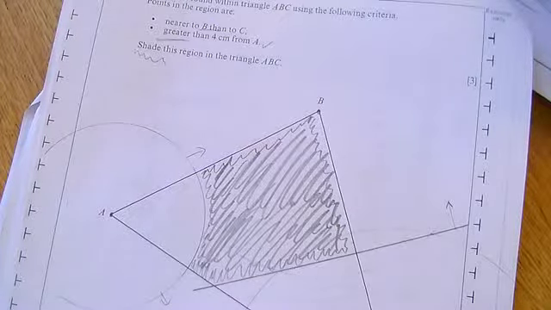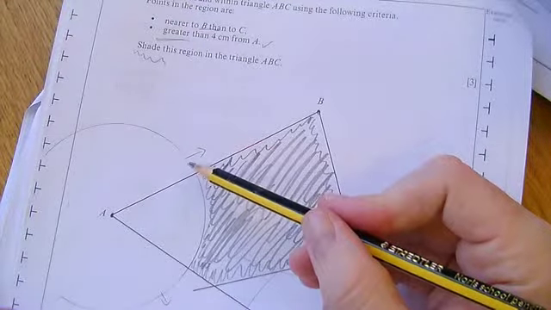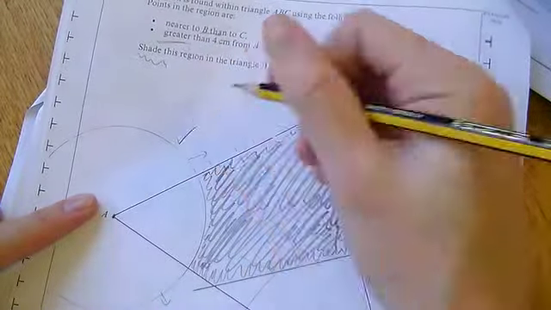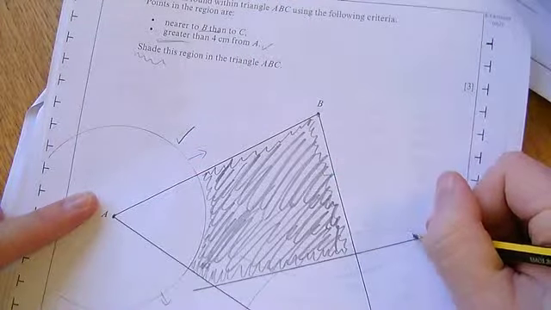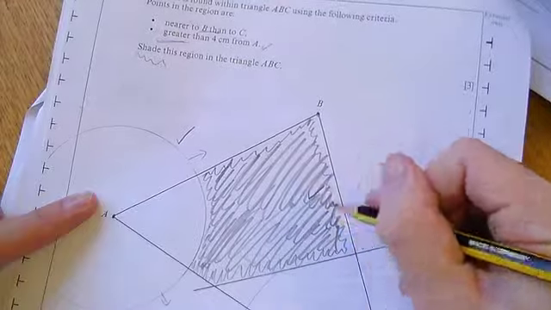So the marks come in. You get 1 for drawing this 4 centimetre arc here, this 4 centimetre circle. That got you 1. You get 1 for marking the exact middle between B and C, and then you get 1 for shading the correct area.